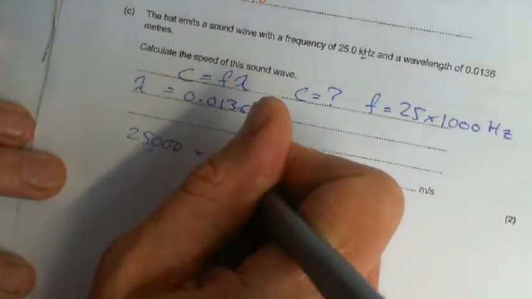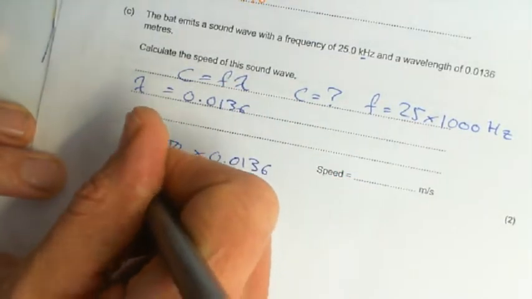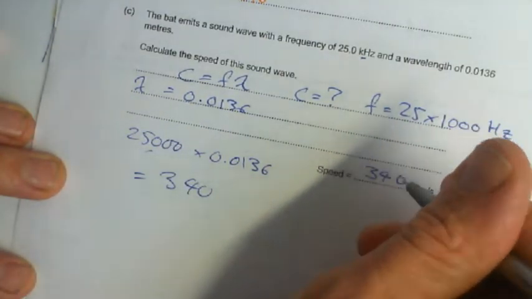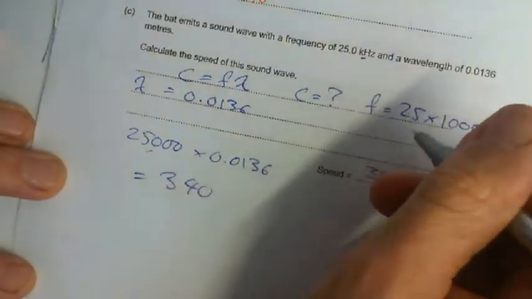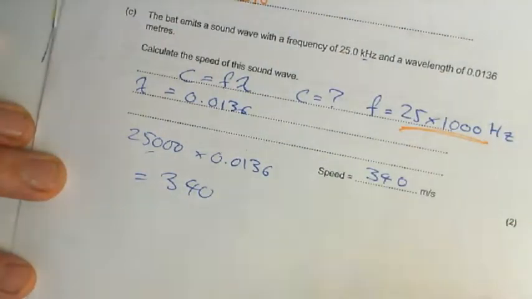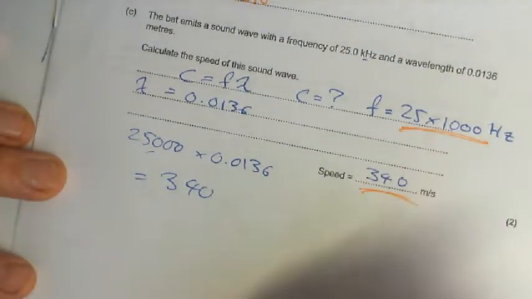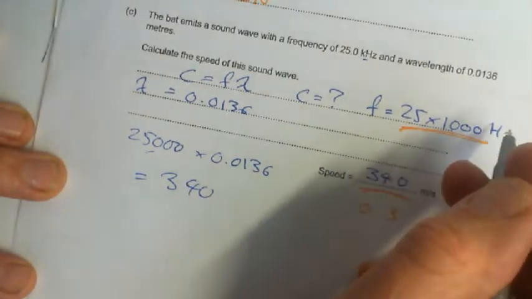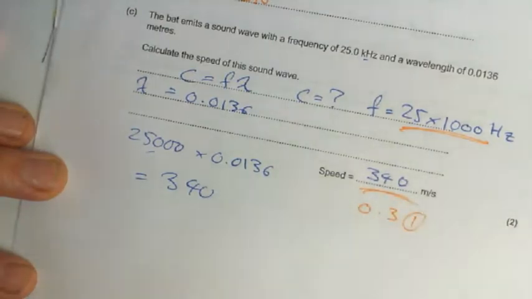And then all you need to do is say 25,000 times 0.0136, and that equals 340 meters per second. So you just make sure you write 340 in there. You got 1 mark for doing the conversion, and you got 1 mark for getting 340. If you got an answer of 0.3 something or another, you didn't do the conversion, you get 1 mark.